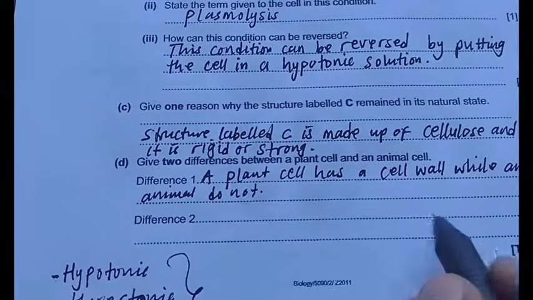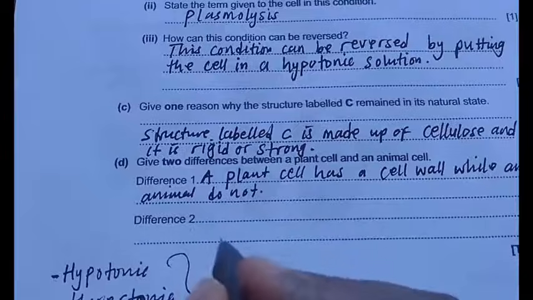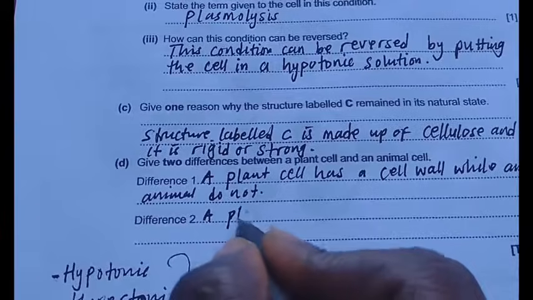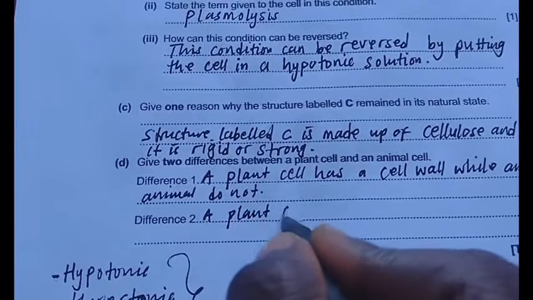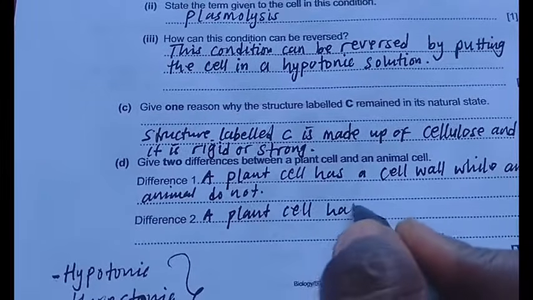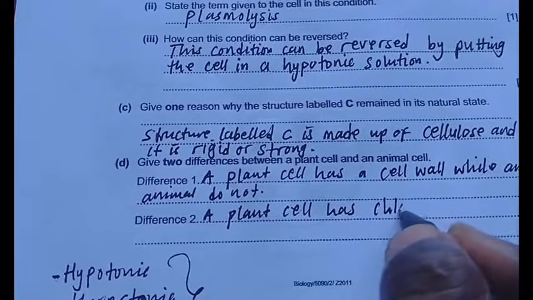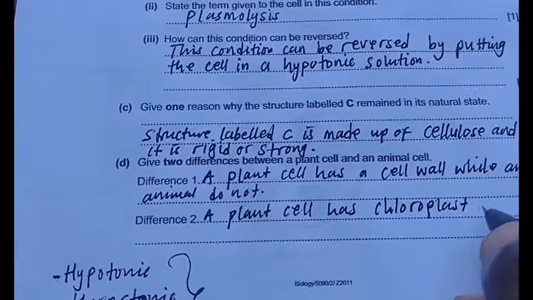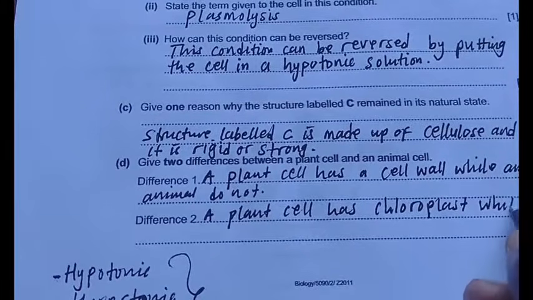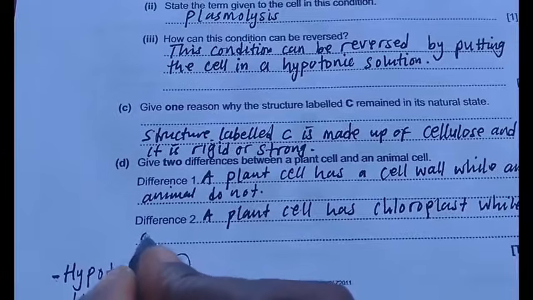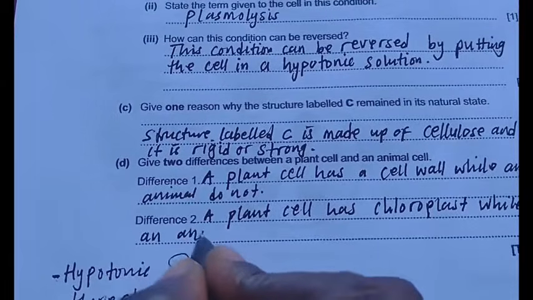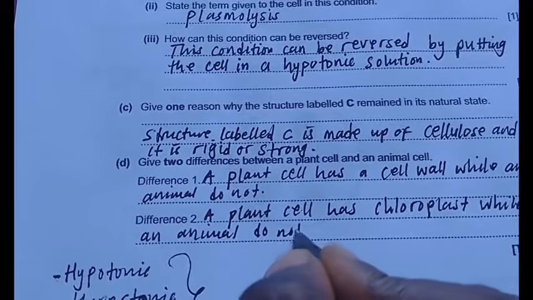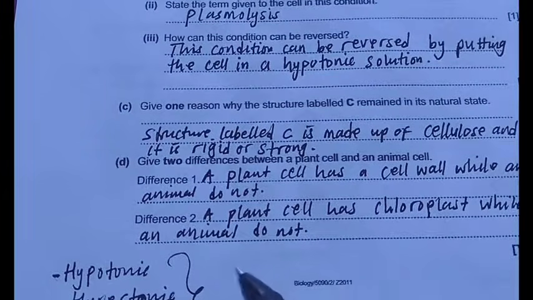So a plant cell has a cell wall, while an animal cell doesn't have a cell wall. Okay. Another difference we can say, a plant cell has chloroplast, while an animal cell does not. So a plant cell has chloroplast, while an animal cell does not.